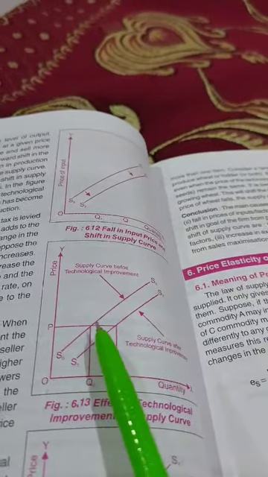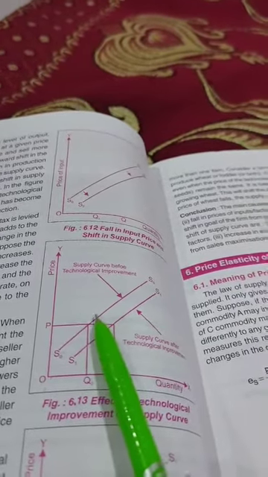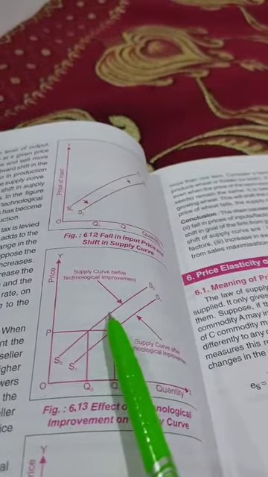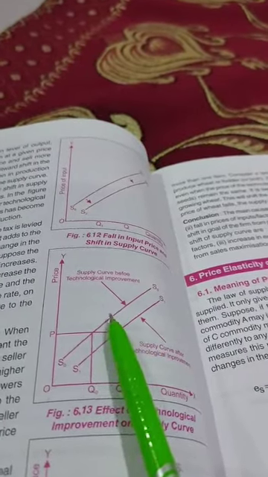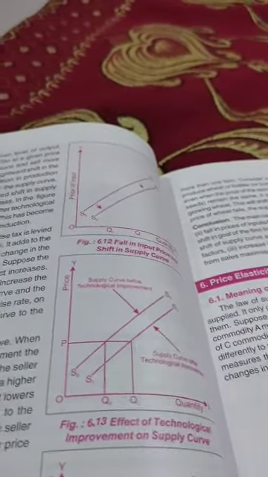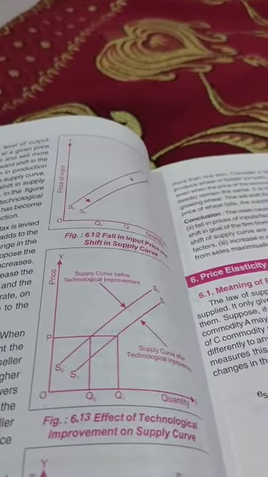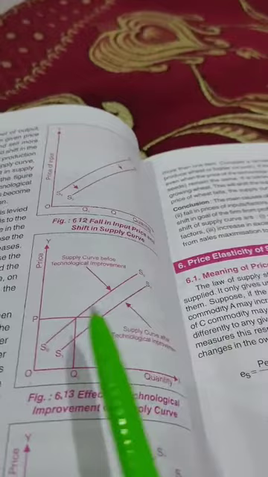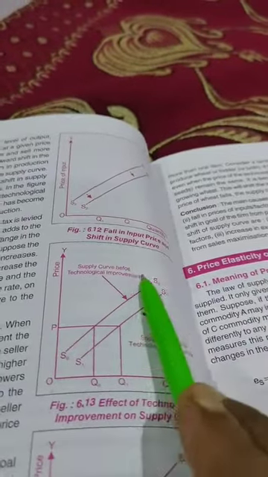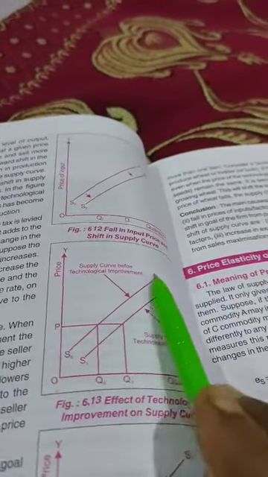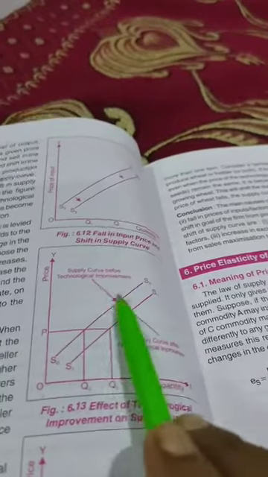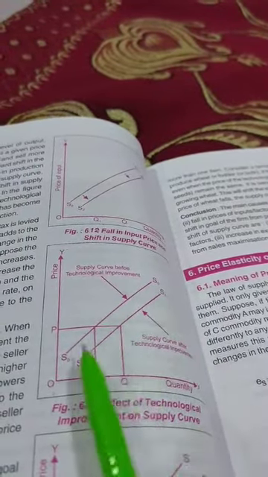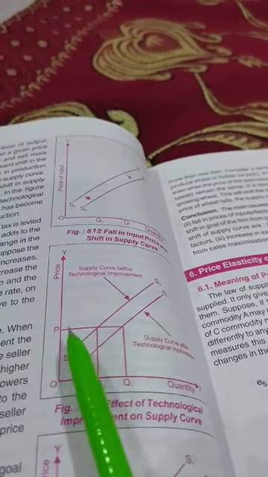And when the technology is not updated, if there is a decline in the technology of production, what will happen? The cost of production will increase, and as a result the supply of the commodity declines at the same price. So there will be a leftward shift. You can also add another curve here, a leftward shift of the supply curve, which indicates less supply in the market at the constant price.